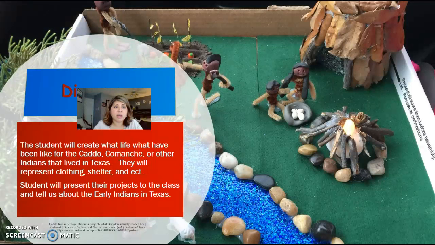shelter that they have, if they had a garden like you can see here, how they survived, how they got food, what tools they used. All that would have to be represented in the diorama for them to represent that tribe in front of the classroom and tell them why they put certain objects in their diorama. So this is a great comprehension skill to have to use in the classroom.